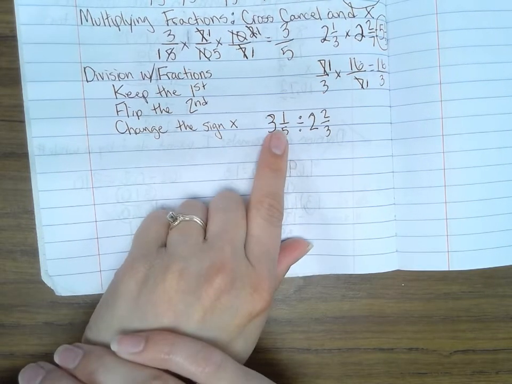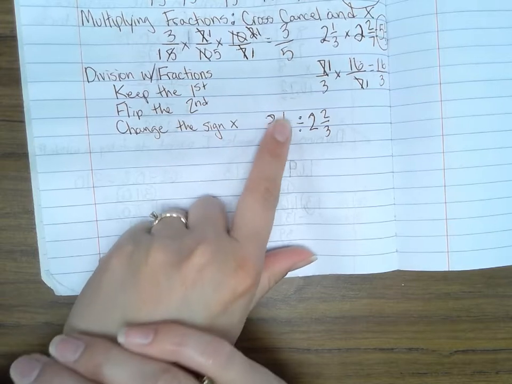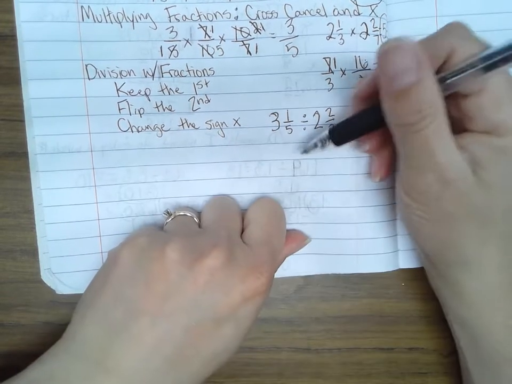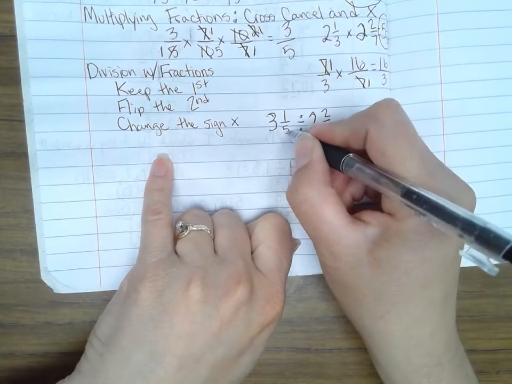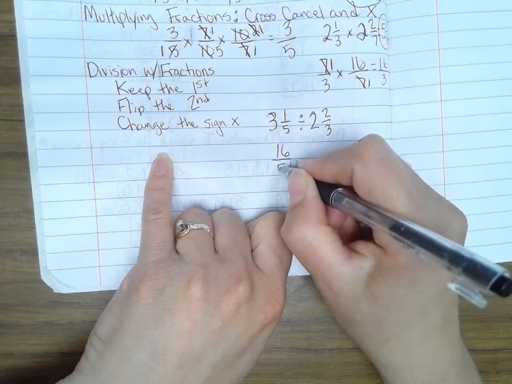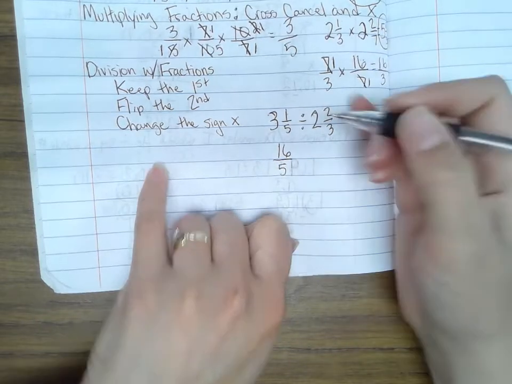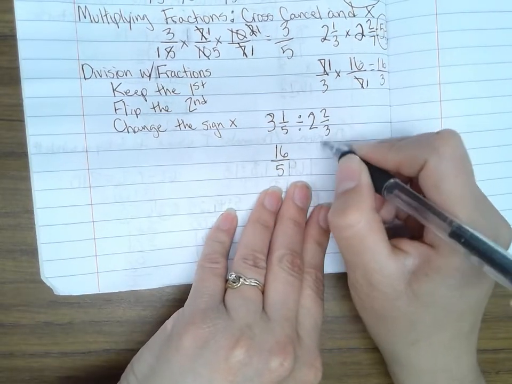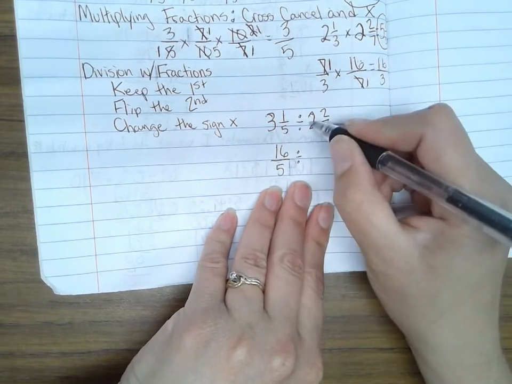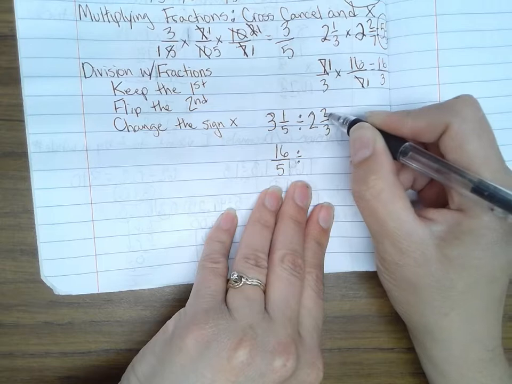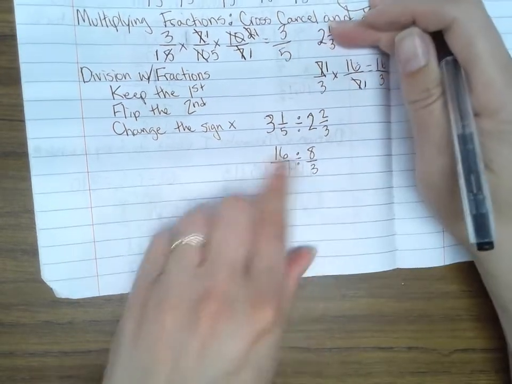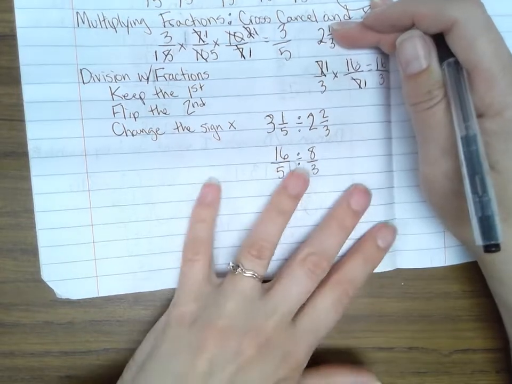Okay, keep the first. We don't want to work with mixed numbers. Improper is so much easier. So we're going to turn this into 3 times 5 plus 1. That would be 16 over 5. Keep the first. Notice I'm not changing anything yet. This would be 2 times 3 would be 6, plus 2 would be 8. All I'm doing is writing these as improper fractions.